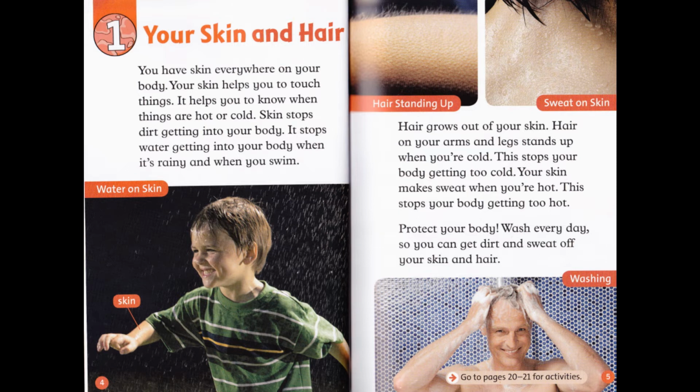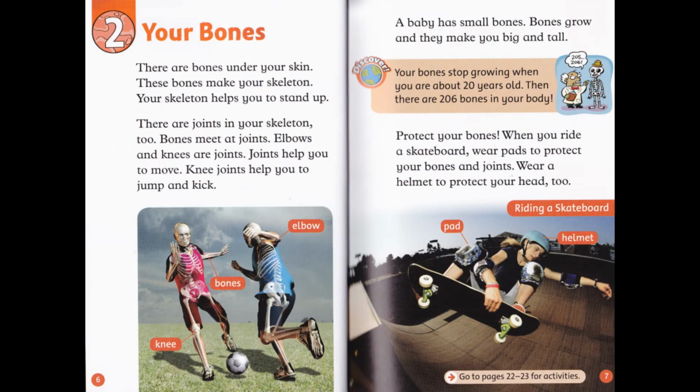Chapter 2. Your bones. There are bones under your skin. These bones make your skeleton. Your skeleton helps you to stand up. There are joints in your skeleton too.